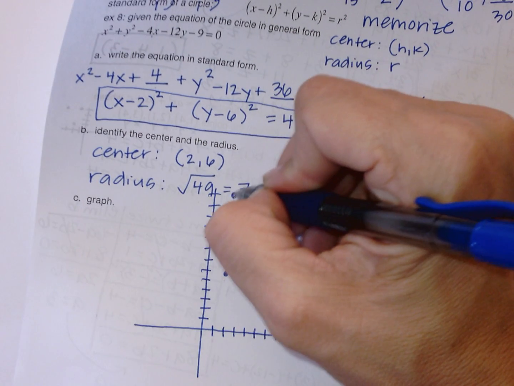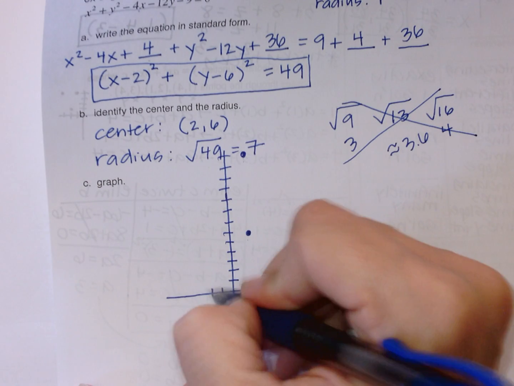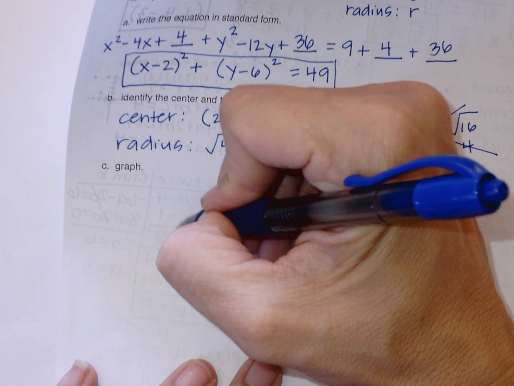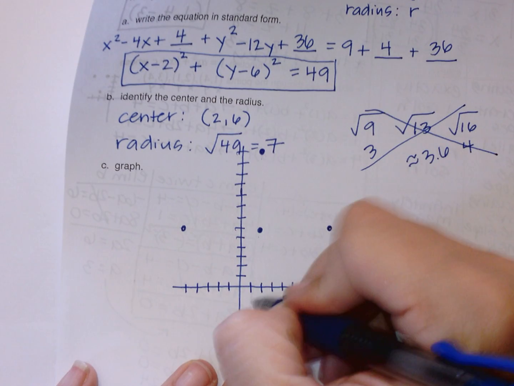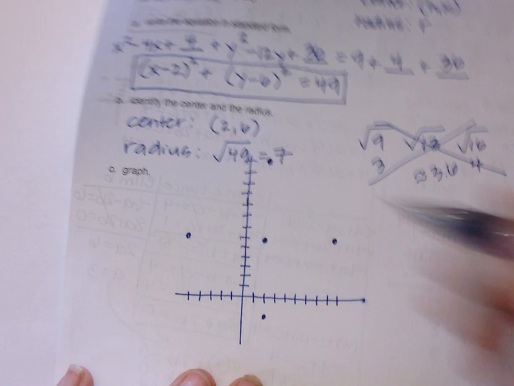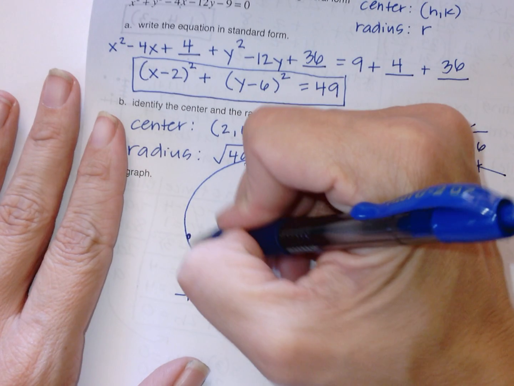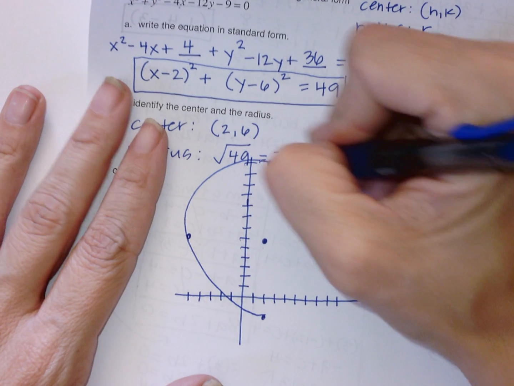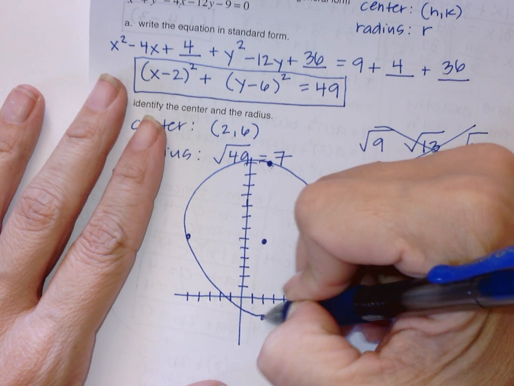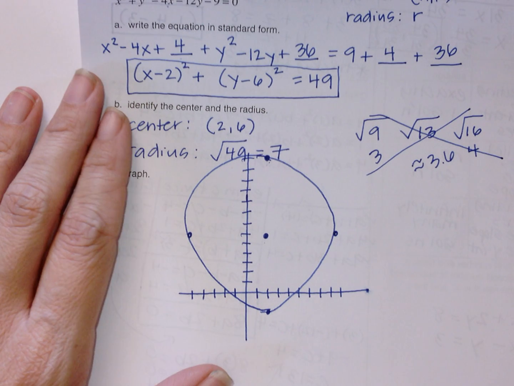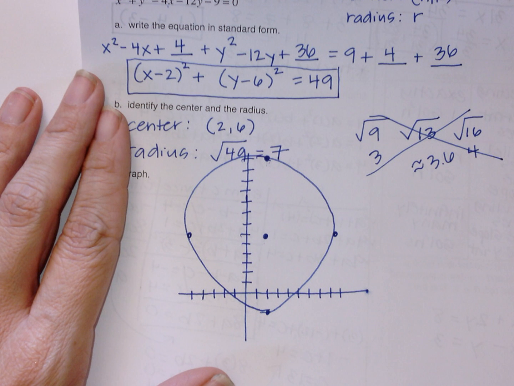Go up 7 from the center. Go left 7 from the center. And go down 7 from the center. And as best as you can, make your circle. That does not look like a circle. It looks like an alien head, but that's okay.